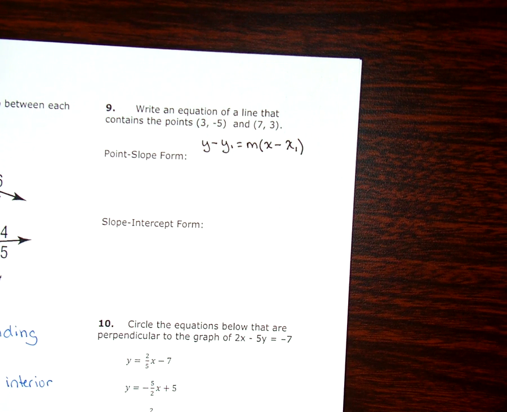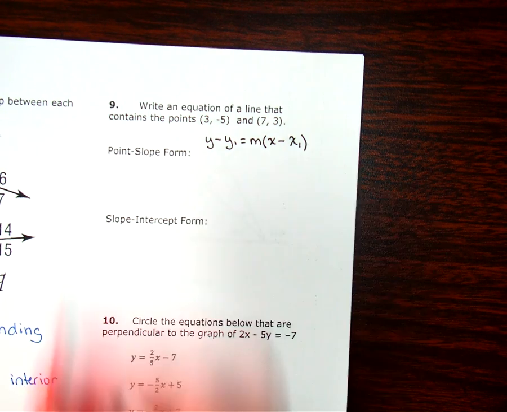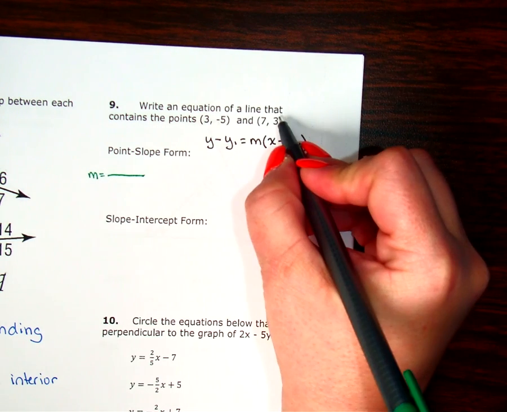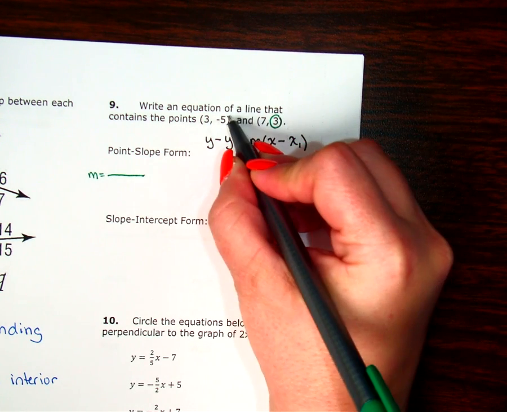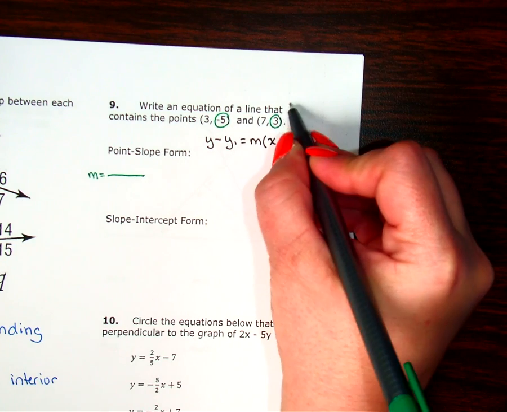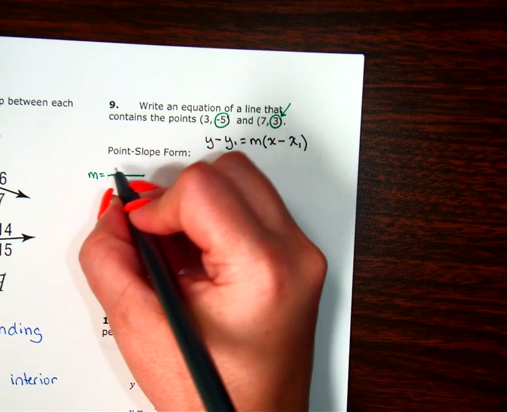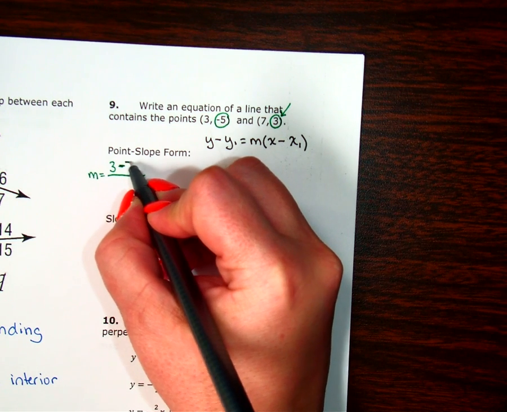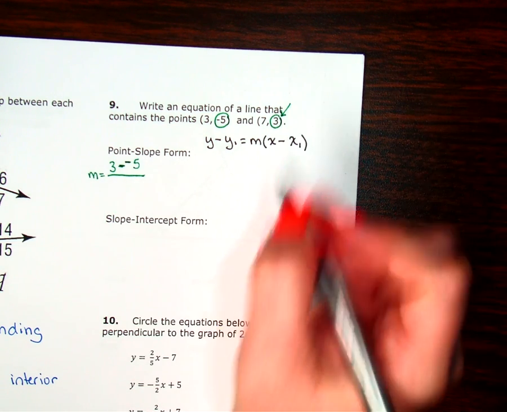My problem on this problem is that they didn't tell me what the slope is. So I'm going to have to compute my own slope. When I do that, I'm going to subtract my y values starting with the second one first. So 3 minus -5. And I know I already have the minus there, but you still have to do the -5.